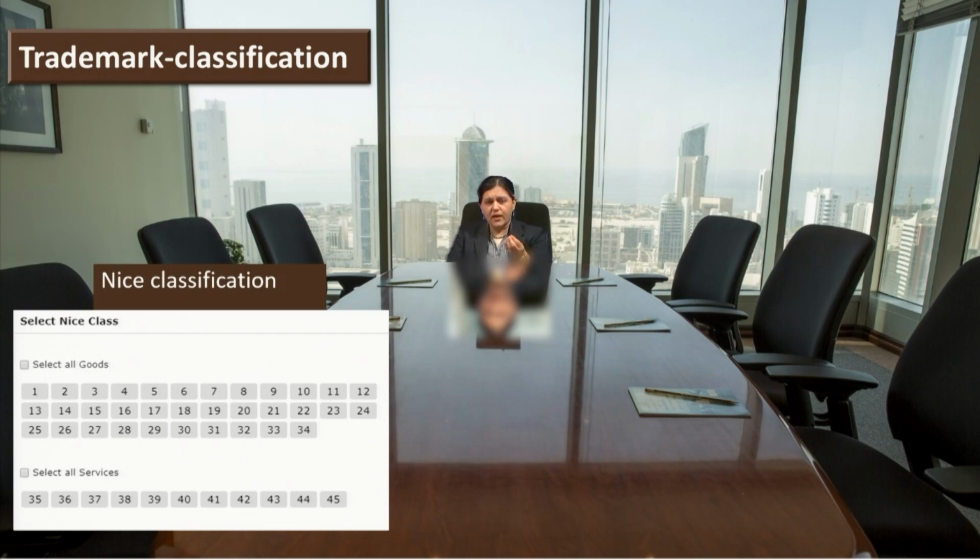If I want to give you examples, class 1 is for chemicals. Class 2 is mainly paints, colorants or preparations used for protection. Class 3 is medicated cosmetics and toiletry preparations. Class 5 is pharmaceuticals, medical and veterinary preparations, all of which come in class 5.